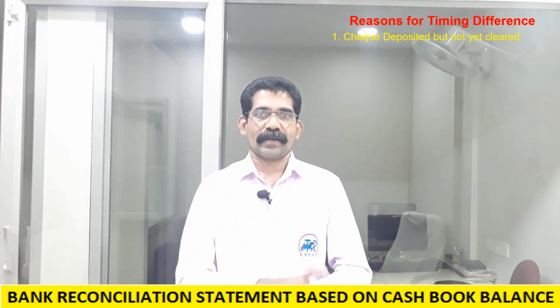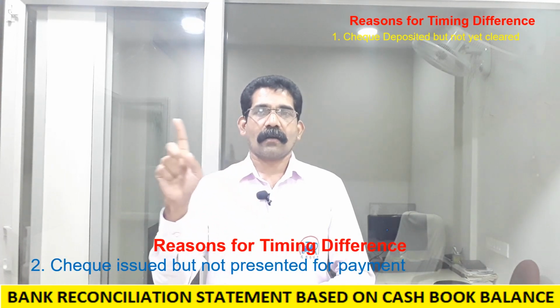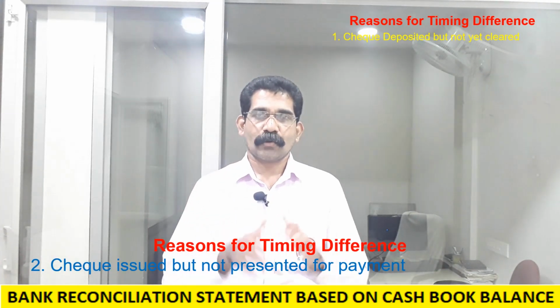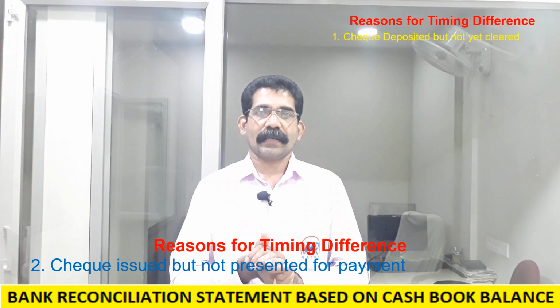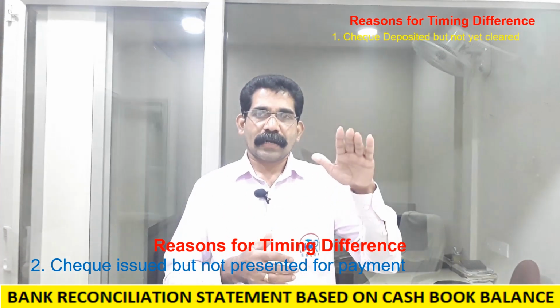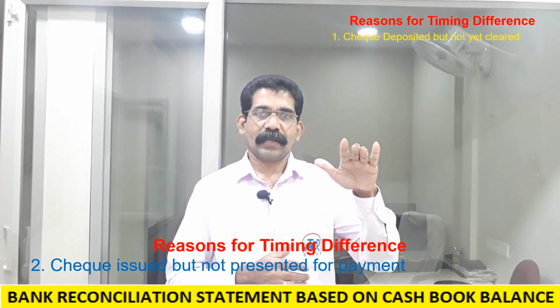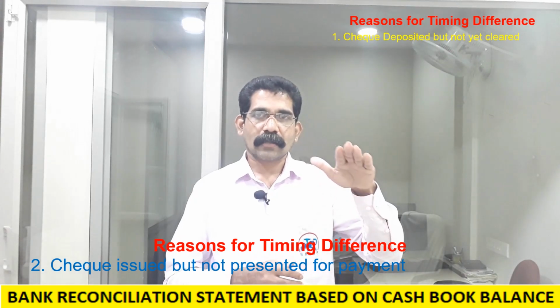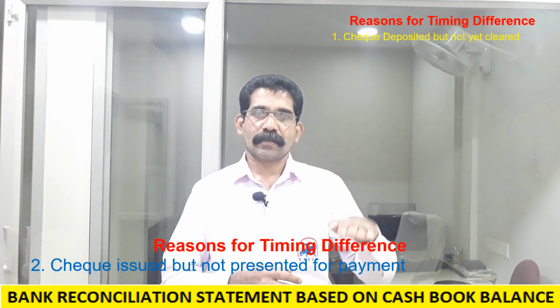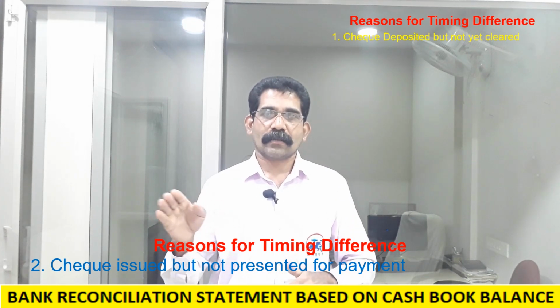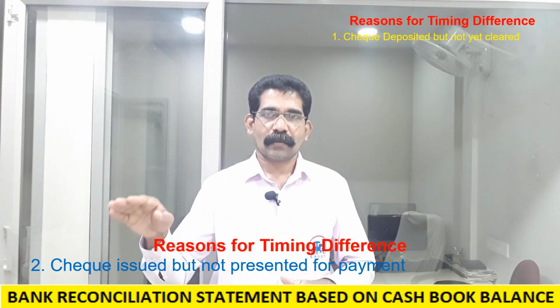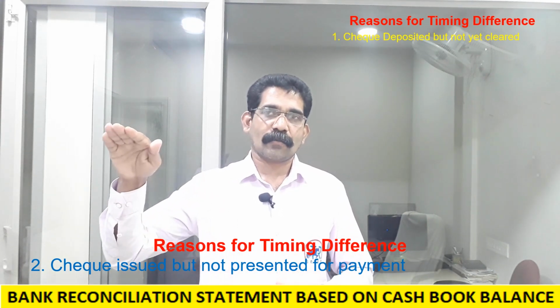This is the second difference. Check issued but not presented for payment. Now see this reason. What will be the effect in our books of account? When we issue the check, we record it in the cash book. So as per the cash book, the bank balance is decreased. But it is not coming to the bank for payment, so the bank balance is not decreased by that amount.